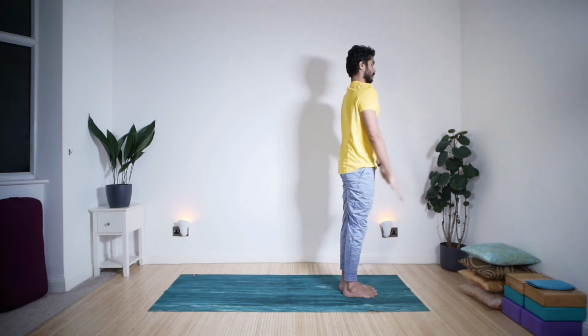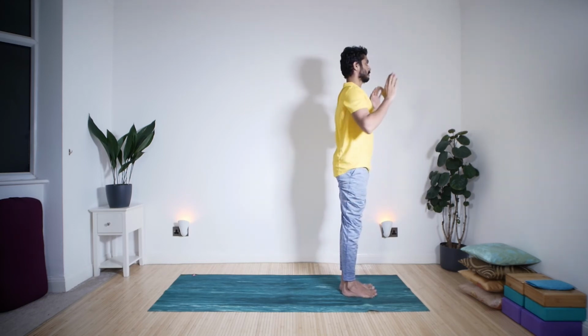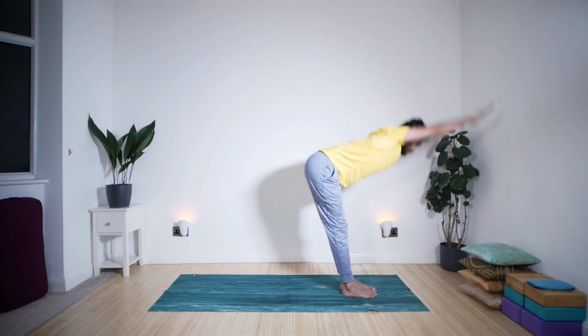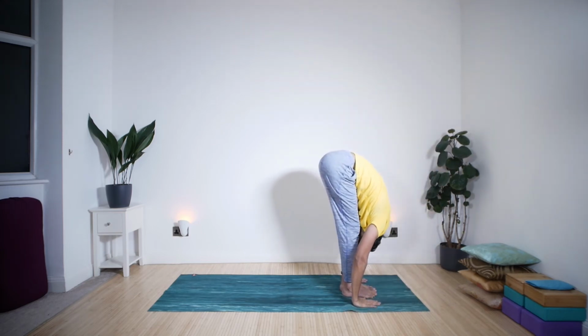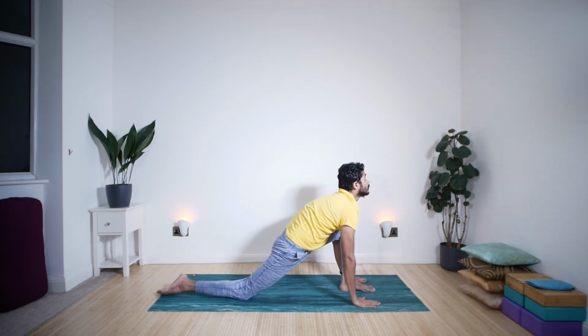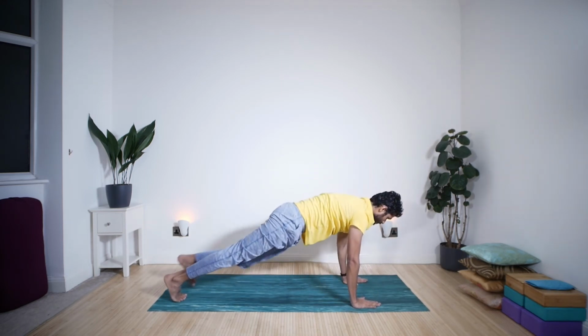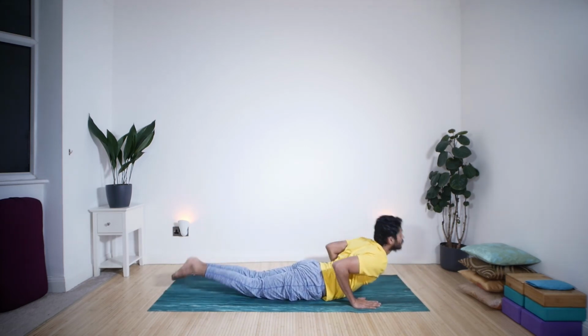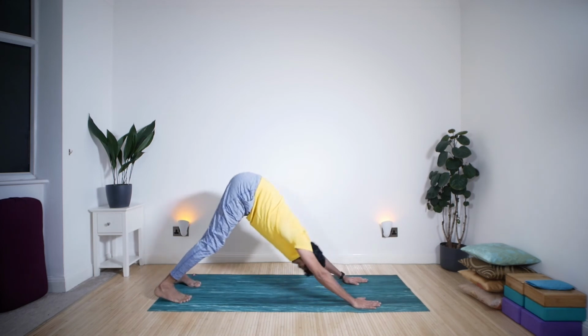Exhale, releasing the hands down. Inhale and exhale, hands in prayer position. Inhale, arms up and arch back. Exhale, folding forward. Inhale, right leg back. Hold the breath, step back, plank. Exhale, knees, chest, chin down. Inhale, cobra. Exhale, inverted V.